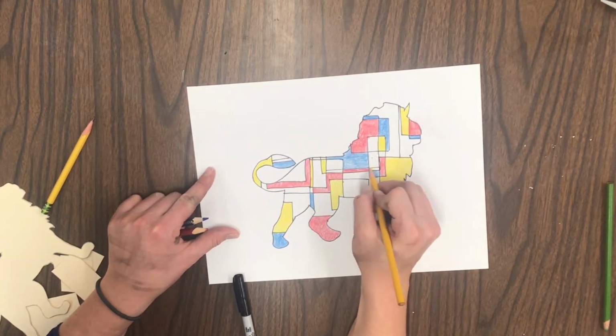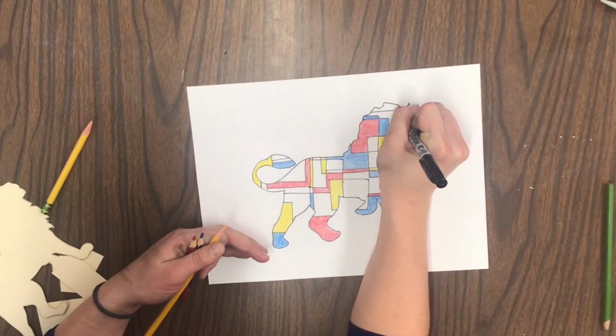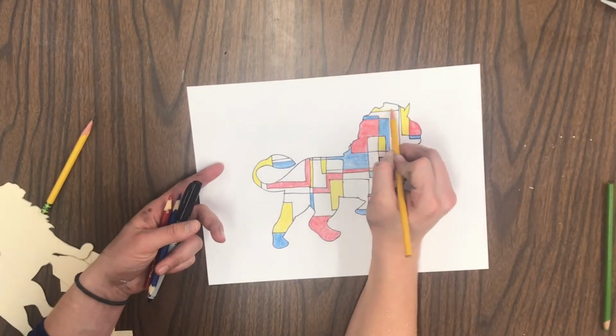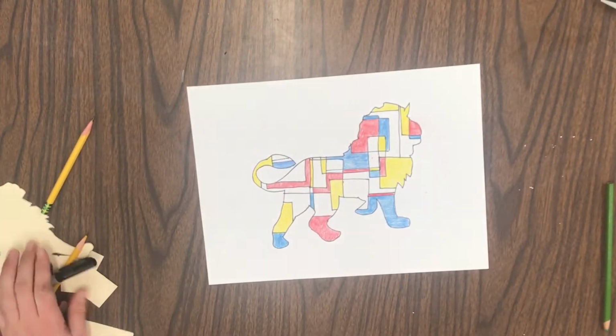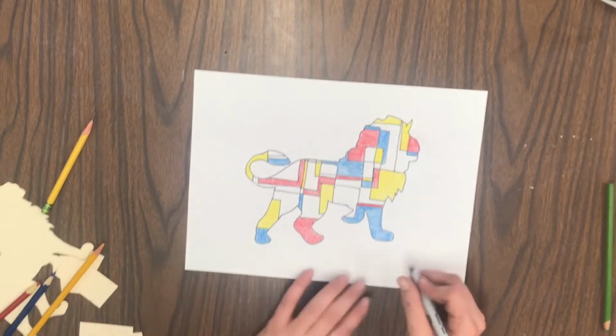Remember, you're the artist and it's up to you. I'm just wanting to see vertical and horizontal lines and primary colors. Everything else is up to your artist discretion.